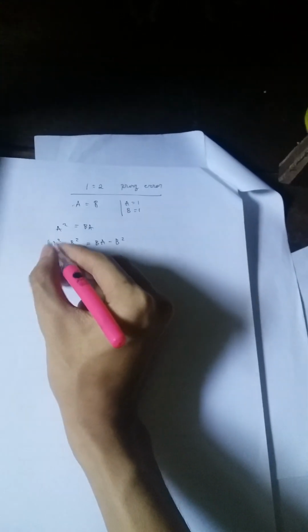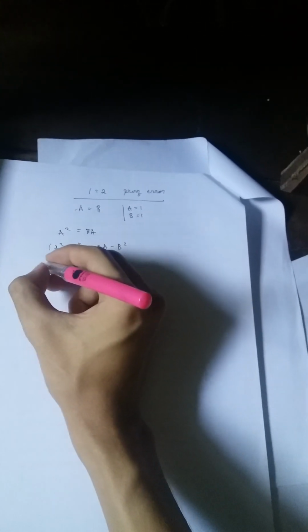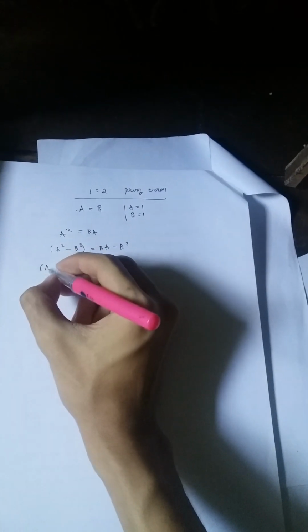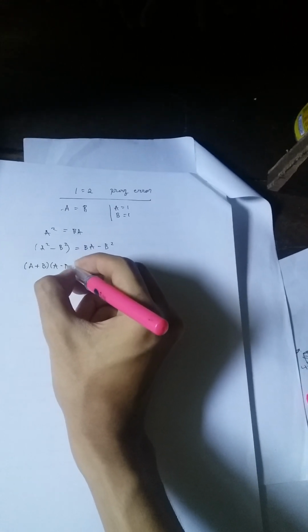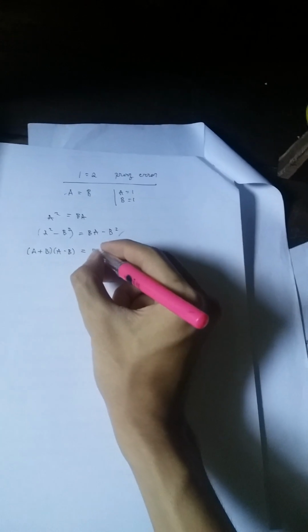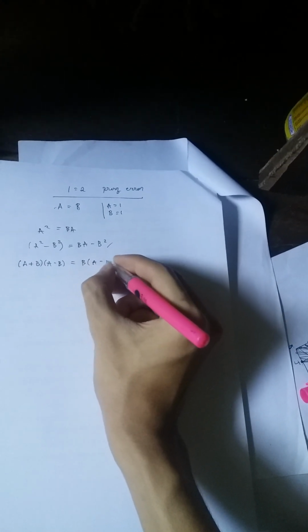This one is a difference of squares which can be expanded to appear as A plus B times A minus B. This one we can extract B and have A minus B as a separate quantity.